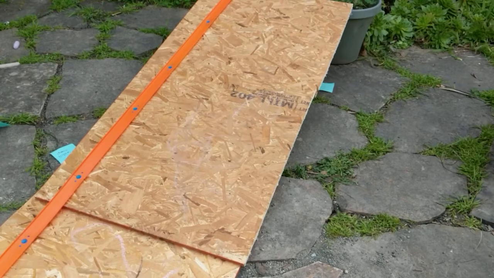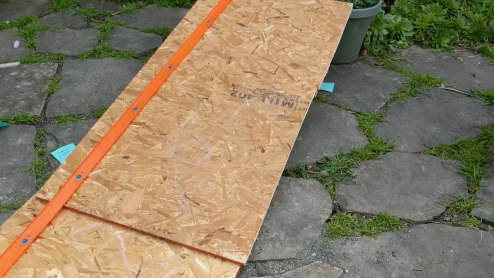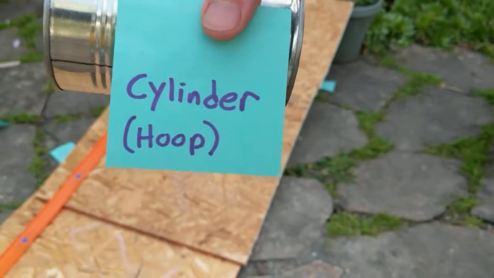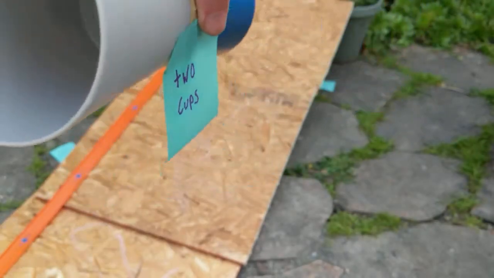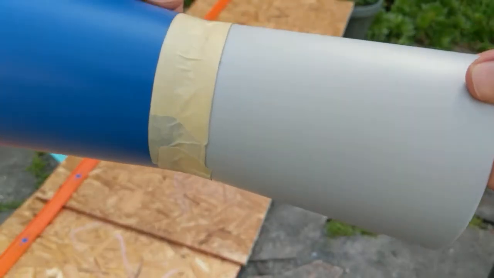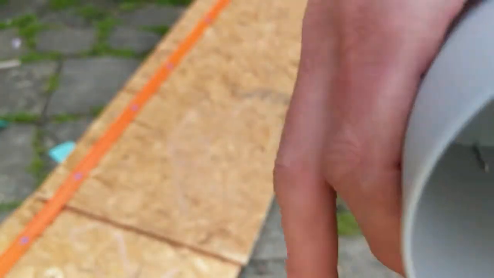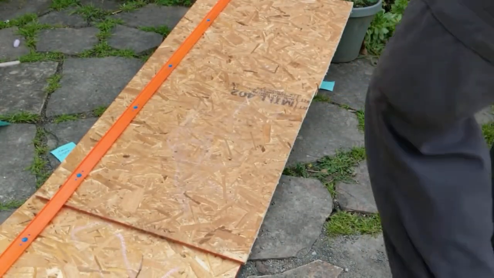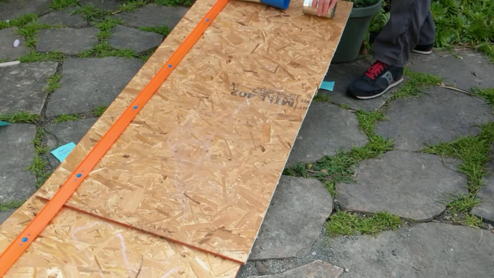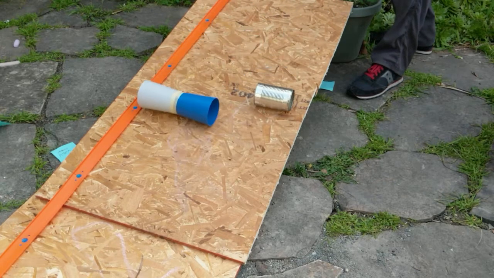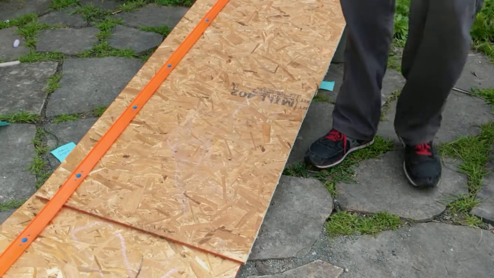All right, so we are going to bring back the cylinder and the 2 cups taped together. Which will probably win? I don't know. We'll see. Cylinder versus 2 cups. The cylinder is very fast, and the 2 cups is also very fast. And 3, 2, 1, go. 2 cups is the winner.